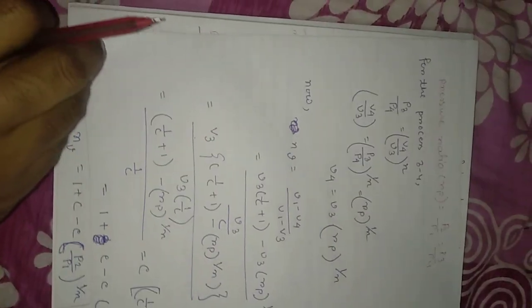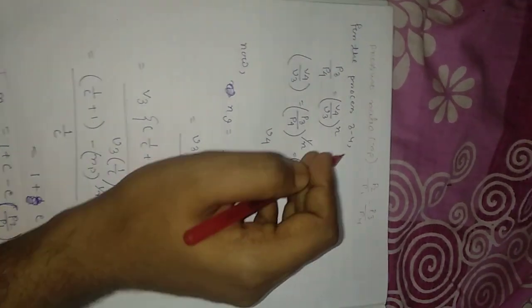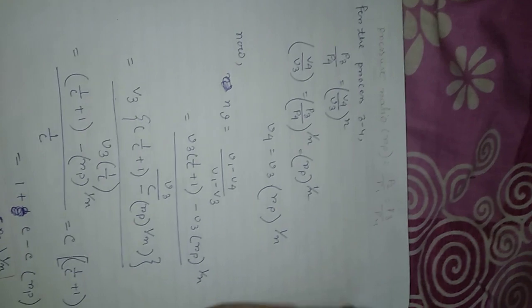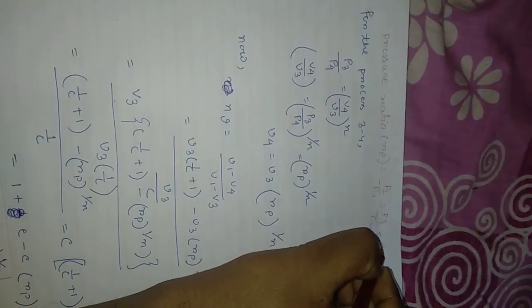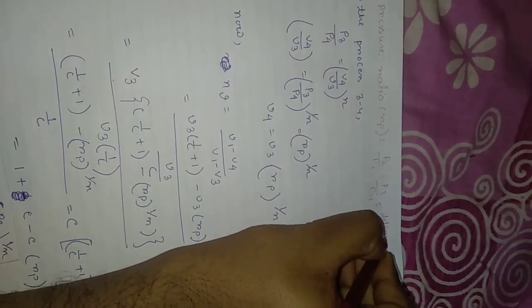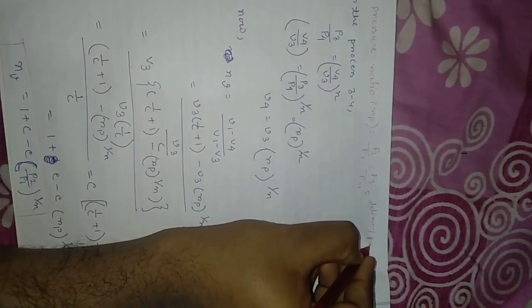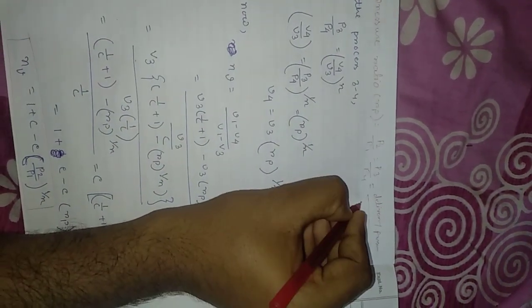Now, we have some idea of what pressure ratio and compression ratio are. Pressure ratio is nothing but the ratio between the delivery pressure and the inlet pressure.